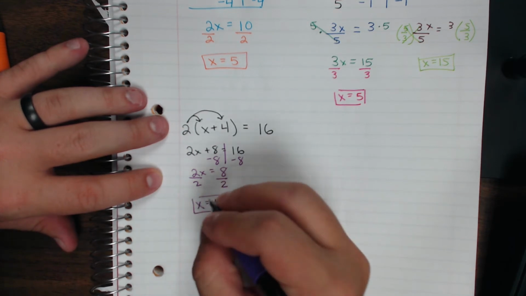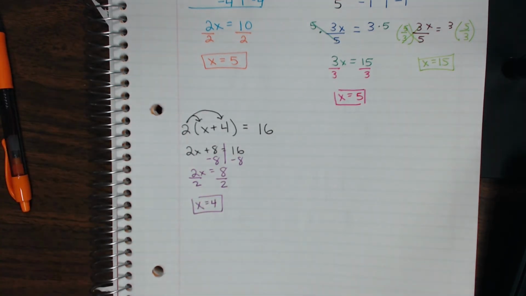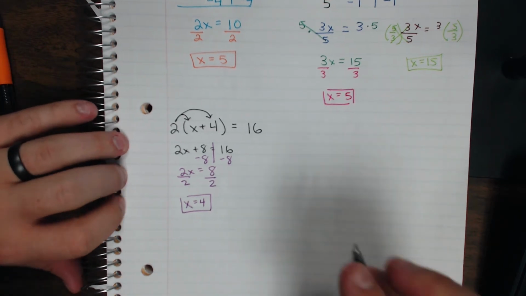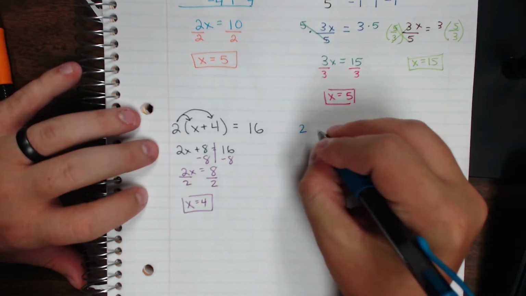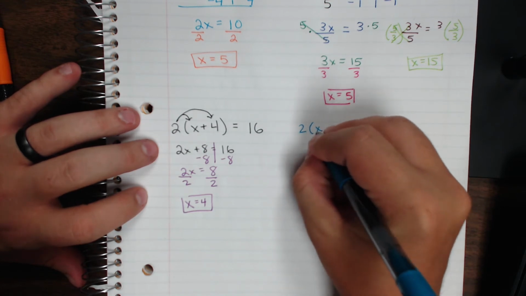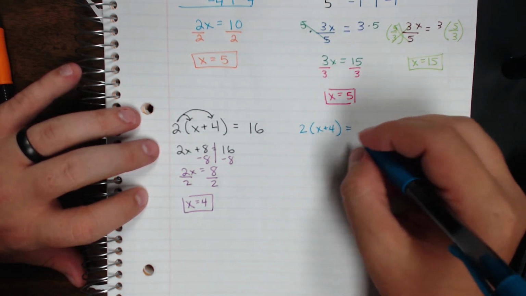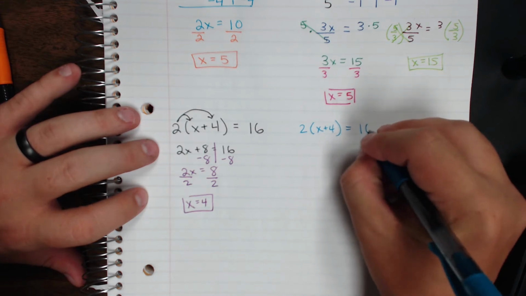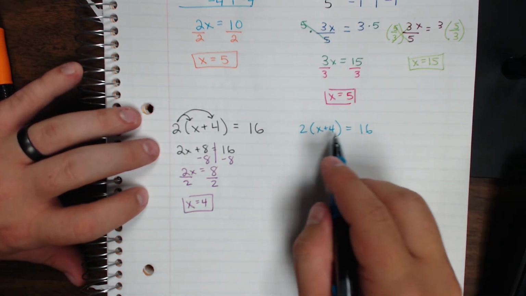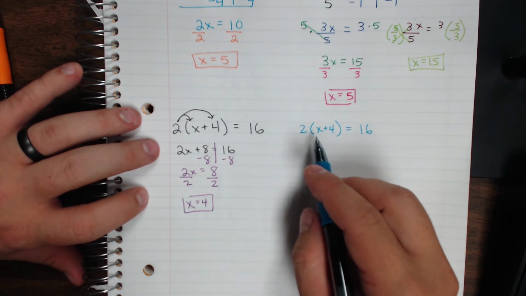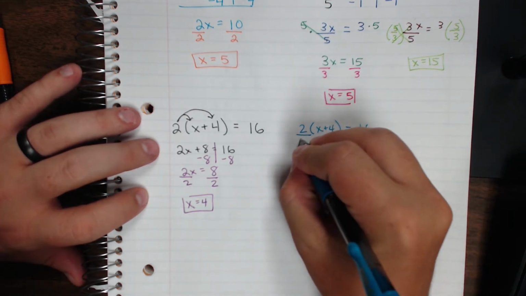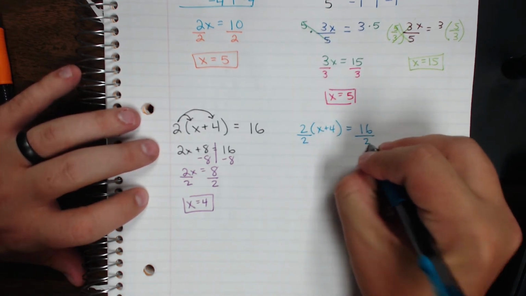When you're dealing with distribution, you can use a little shortcut, although you don't have to. If you have that same problem, 2 times x plus 4 equals 16, before you distribute, if it's just your distribution left, you can actually divide this out first.